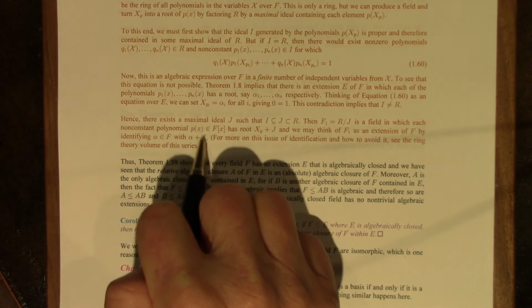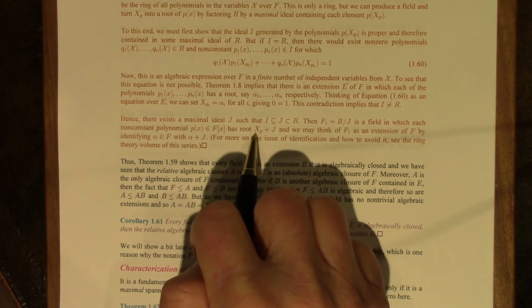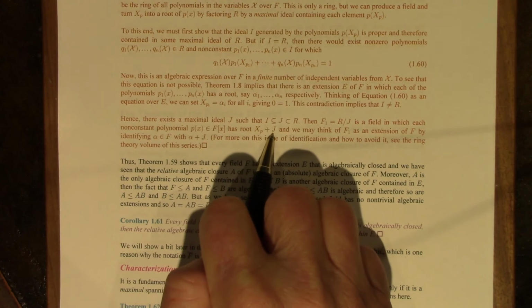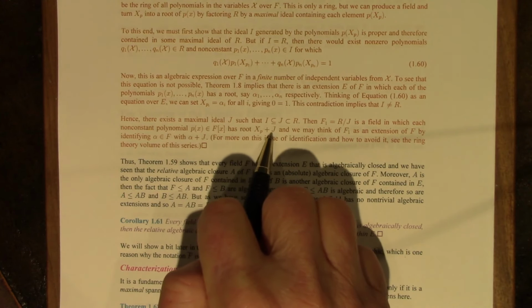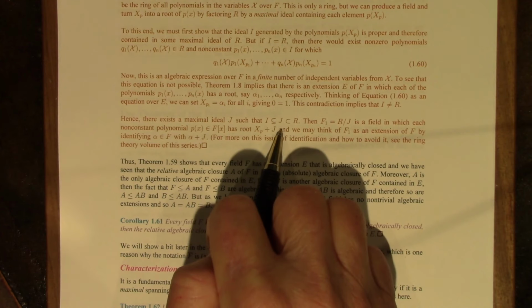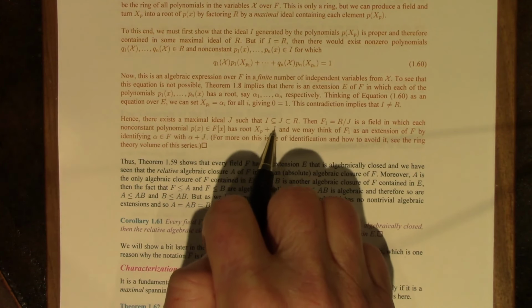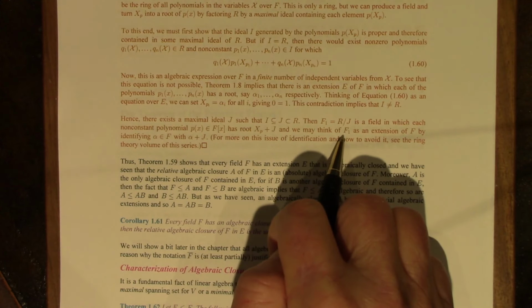P of capital XP is one of the generators of I, and it has a root XP plus J, this coset, because we factored out by J. So P of XP belongs to J, so P of this is J, which is 0 in the quotient ring, or the field. So we can think of F1 as an extension of F.